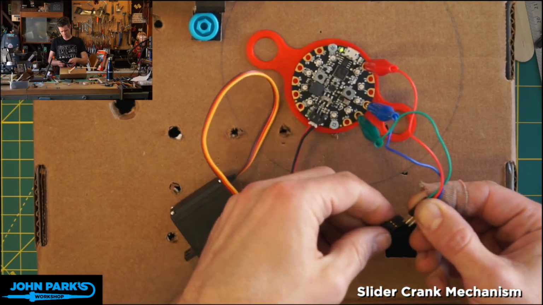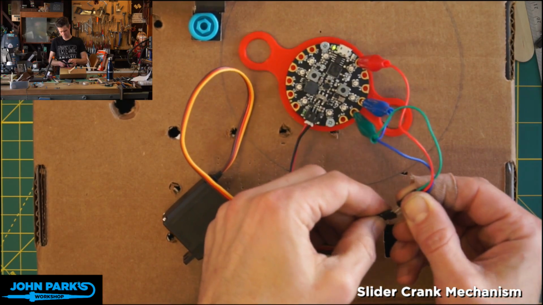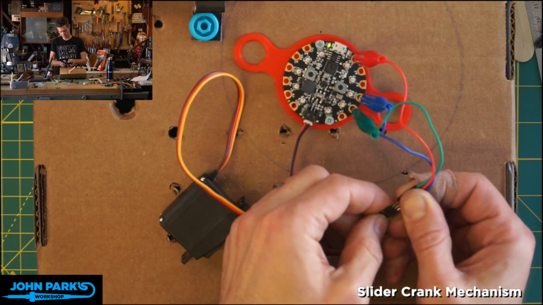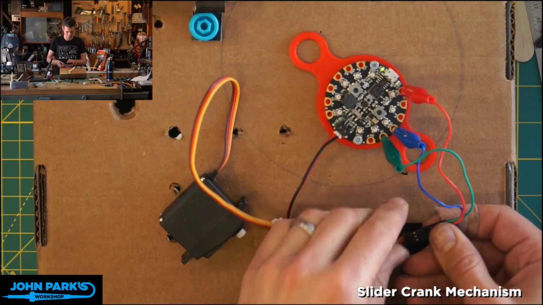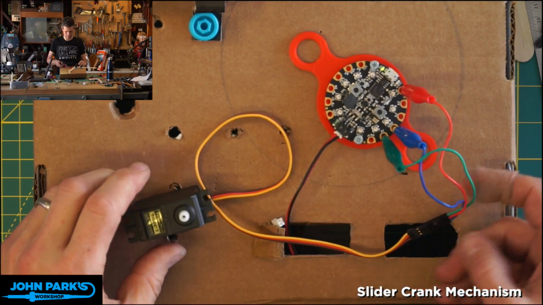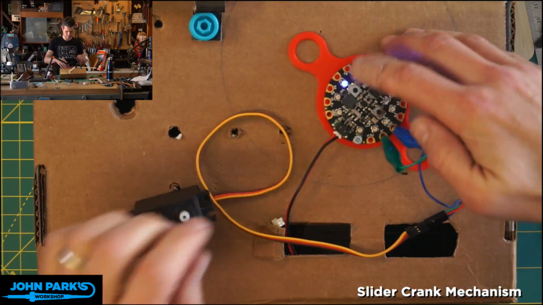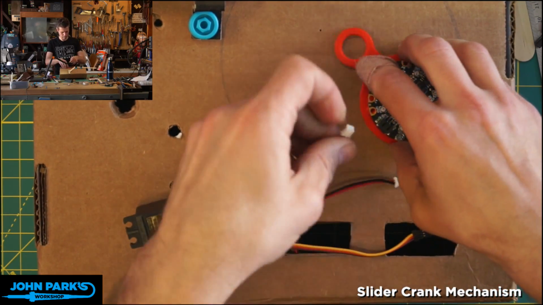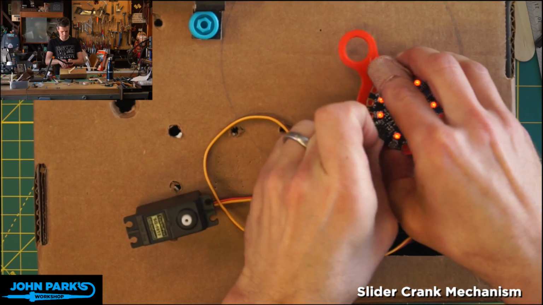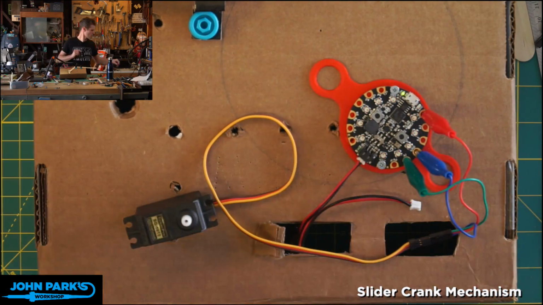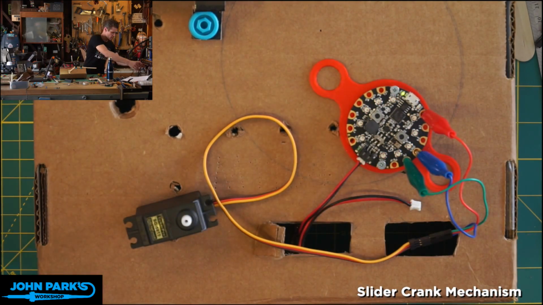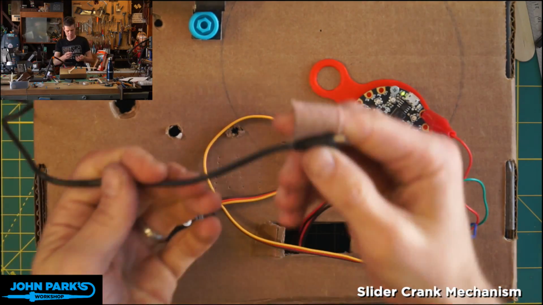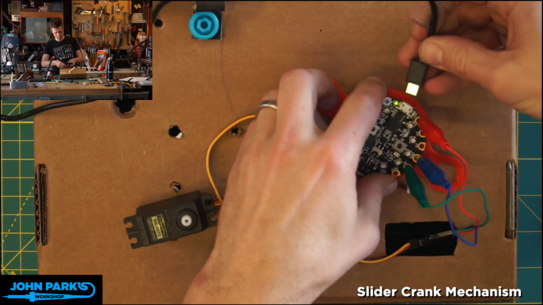Ground, power, signal. This one has a different color. Ground, power, signal. Let me just for kicks plug in a wall wart in case those batteries, which haven't been charged in a while, are an issue.